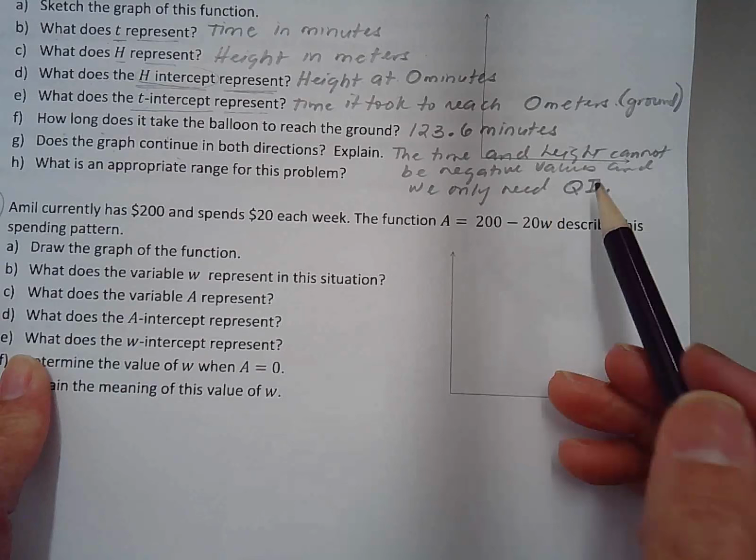That's the amount of money he has at 0 weeks. Okay, another way of writing that is the initial amount that he has, right? He started off.